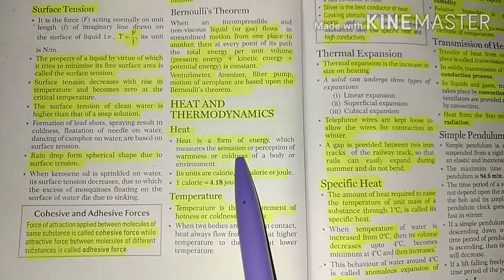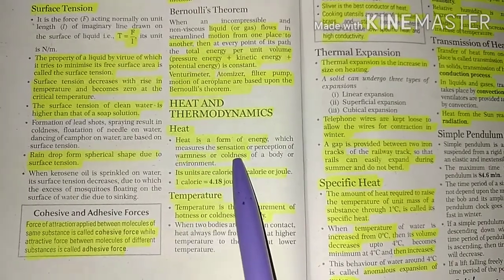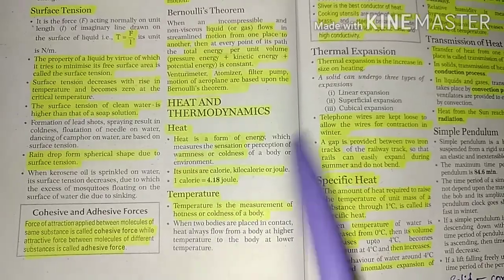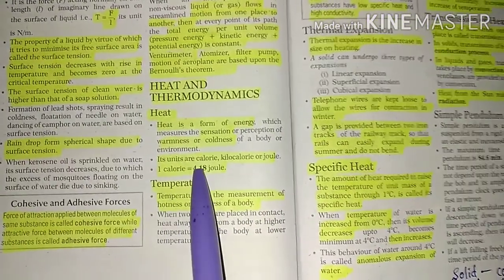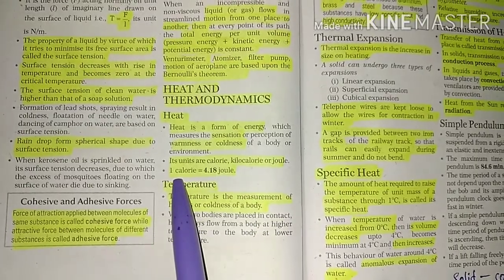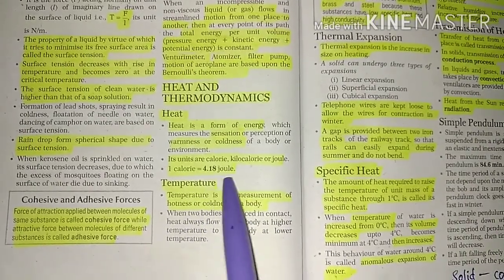It measures the sensation of warmness or coldness of a body or environment. So it is known as heat. The unit of heat is calorie, kilocalorie or joule. 1 calorie is equal to 4.18 joules.